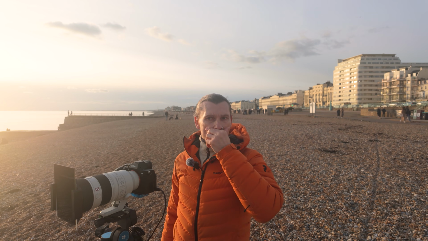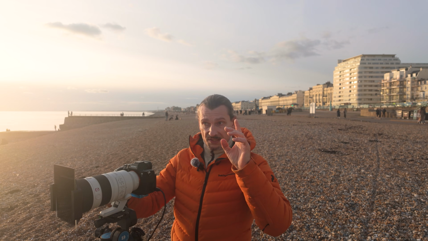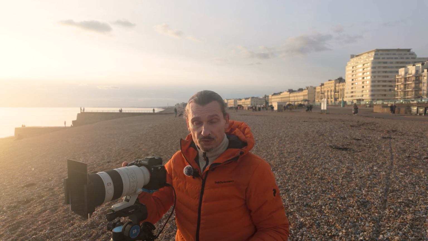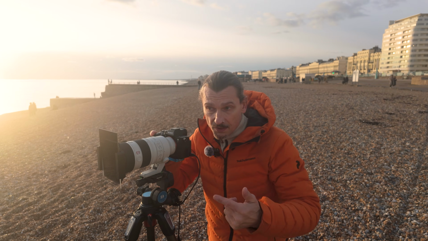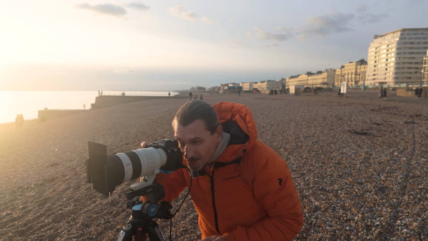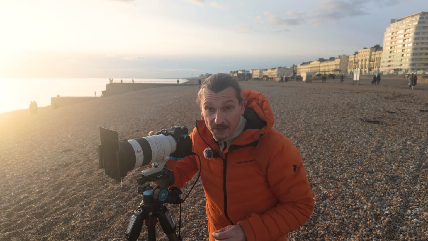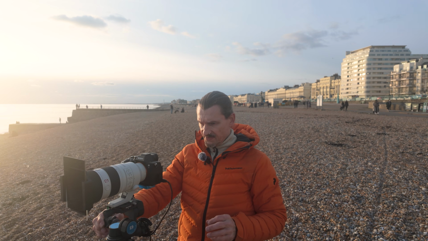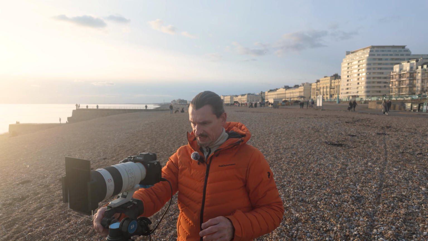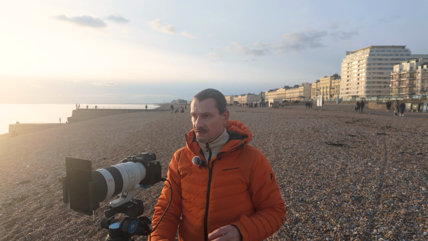Because I still got some disparity between the brightness of the sky and the brightness of the water, I'm using this gradient filter at the top just to kill a little bit more of the actual light in the sky. And now I have a great reflection popping out on the water, which I'm very pleased with. So that's going to be a nice shot, I think.